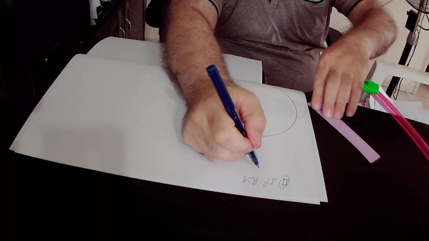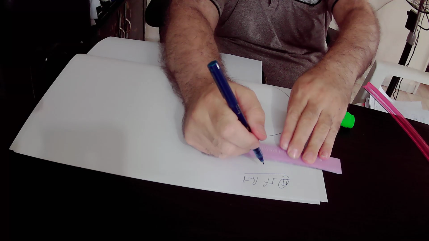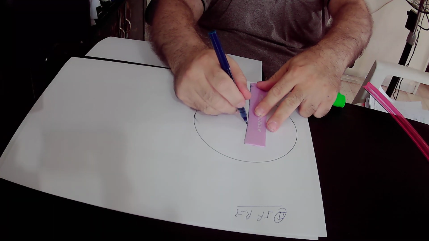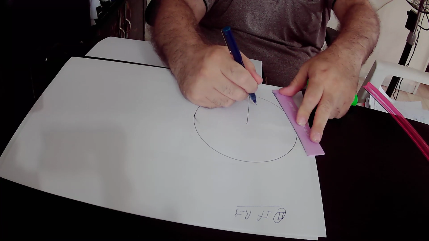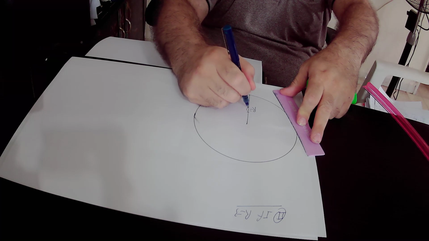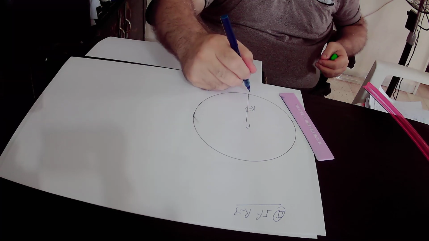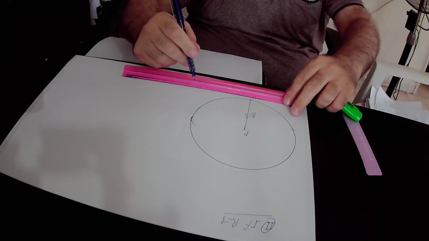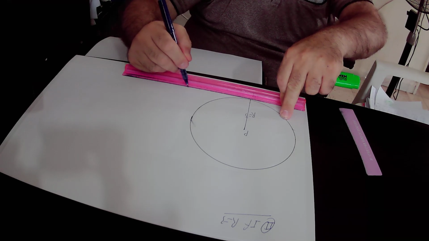If R equals 3 units, then we'll draw here a circle with a radius of 3 units. The radius of this circle is equal to 3 units according to our assumption that R equals 3 units. So here R equals 3 units. We know that the side length of the square is also equal to 3 units.